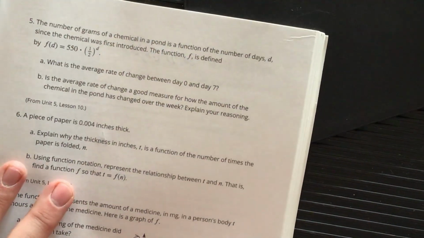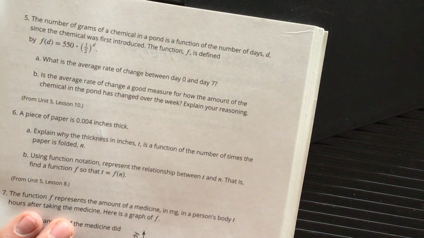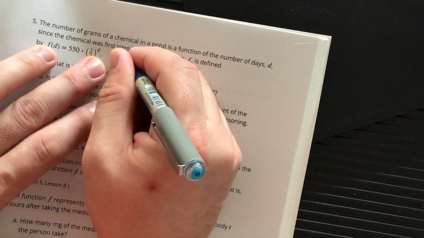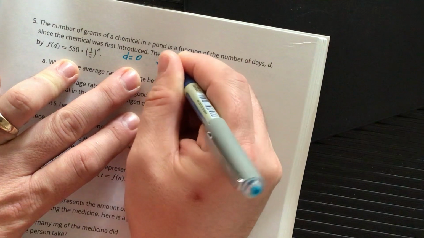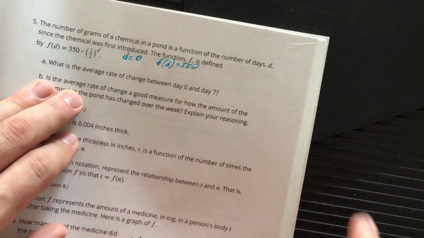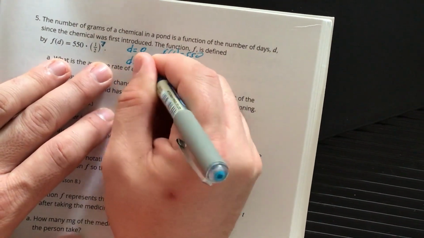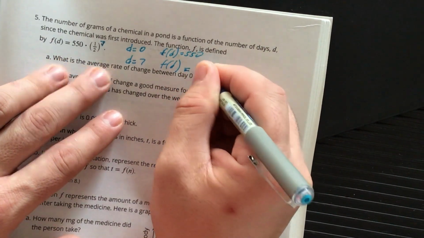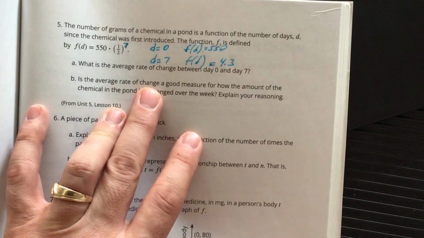Average rate of change. Day 0. So if I plug in 0, you should get 550. Anything to the 0 power is 1, 550 times 1. If I plug in 7, I'm gonna need a little help on that one. 4.3. All right. Average rate of change we said is the same as slope, remember?